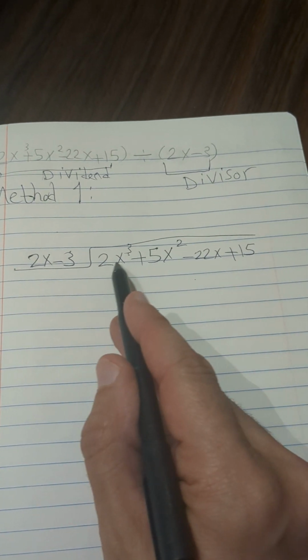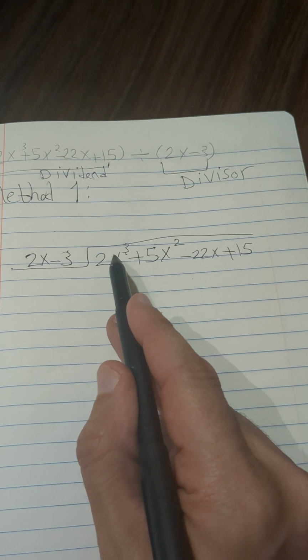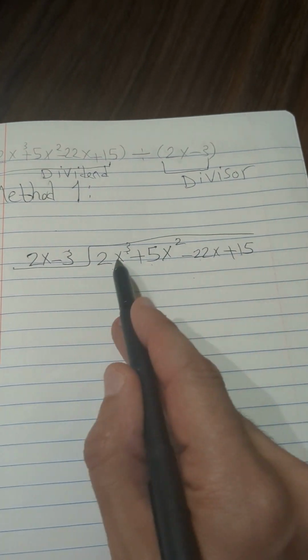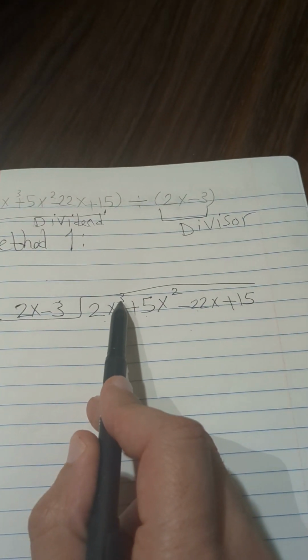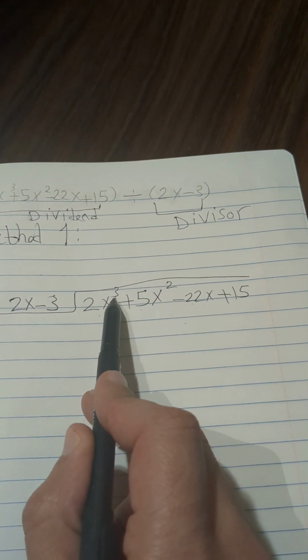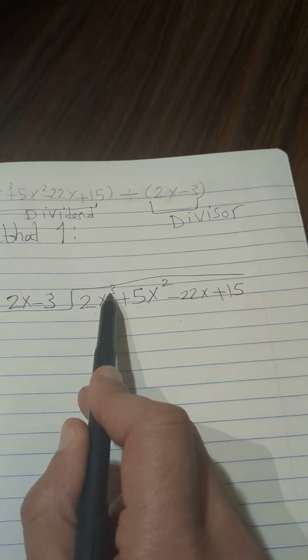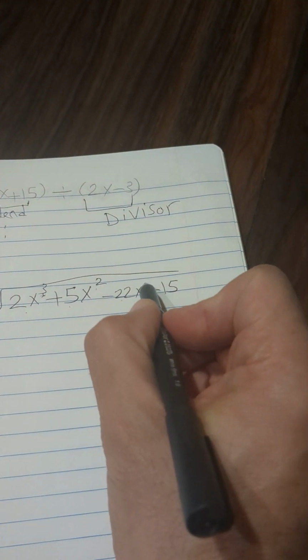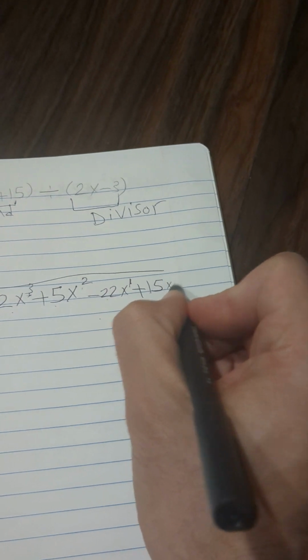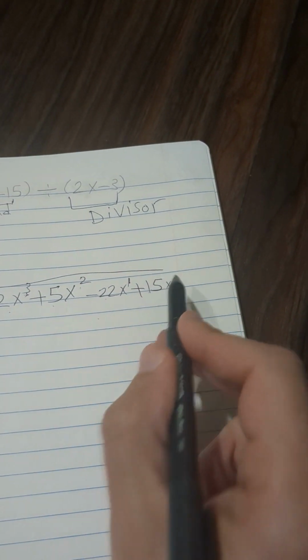Do I have 4 terms? Ask yourself that question. Let's count it. 1, 2, 3, 4. Yes, indeed, I have 4 terms in this dividend. And always you want to look for the descending order of the exponent, which means going from the highest exponent, 3, passing by 2, passing by 1, which is invisible, ending in the 0th exponent right here.